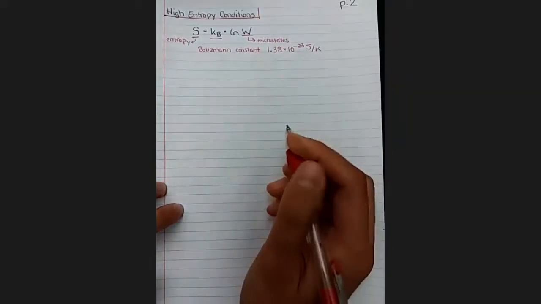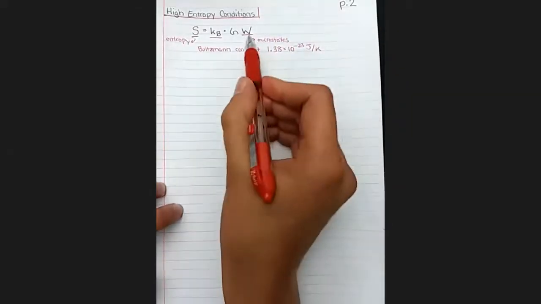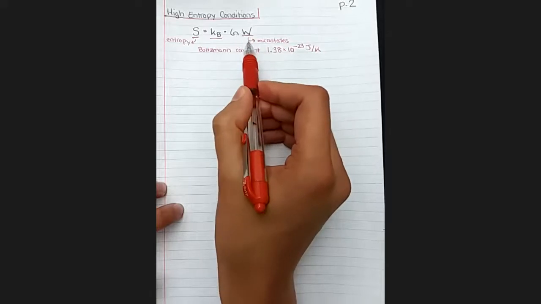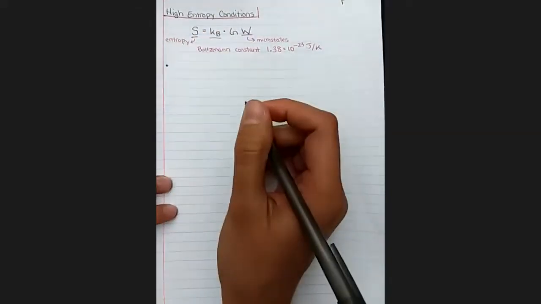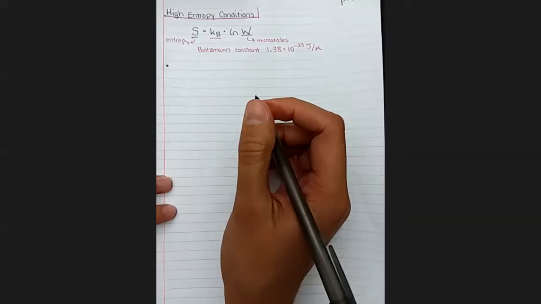We can see this represents what we talked about in the previous video. If we increase the number of microstates, there's more different pictures of dominoes. We have a higher entropy in our system. So there are lots of different kinds of systems that have high entropy. So let's look at some different properties that you could use to increase the entropy.